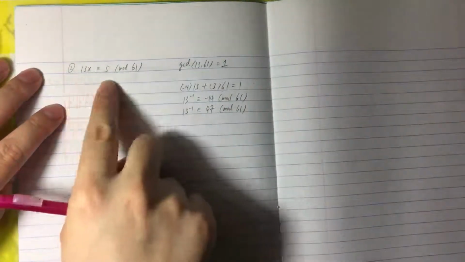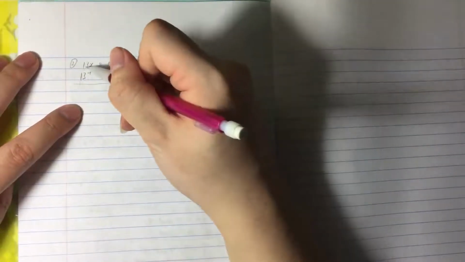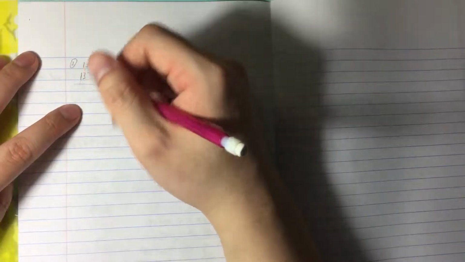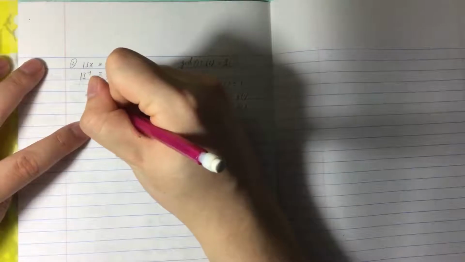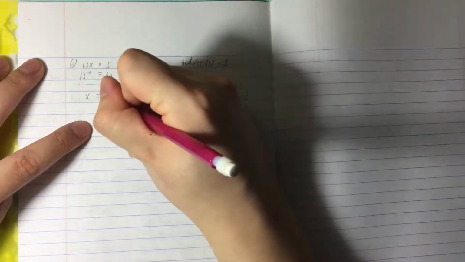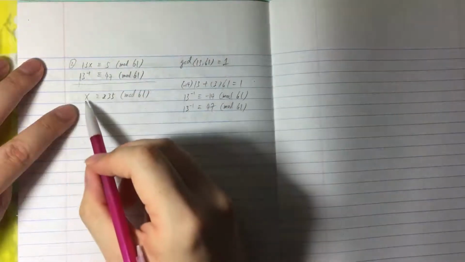So, multiply both sides by the inverse of 13, which is congruent to 47 mod 61. On the left side, 13 and the inverse of 13 are congruent to 1, so they get cancelled. 1 times x is x. On the right side, 5 times 47 is 235 mod 61. Then on the left side I get x by itself.